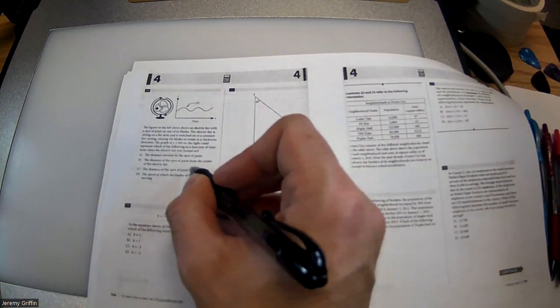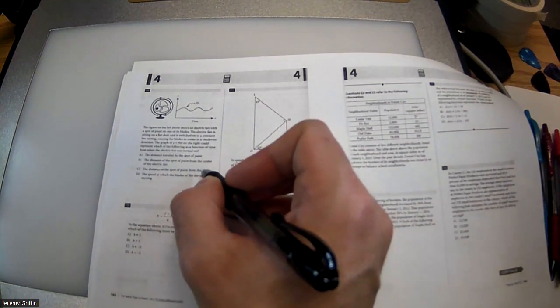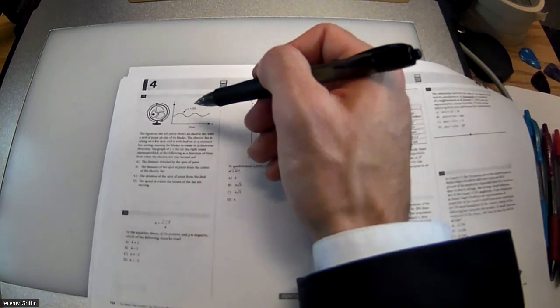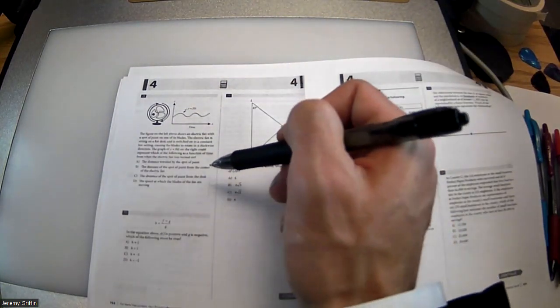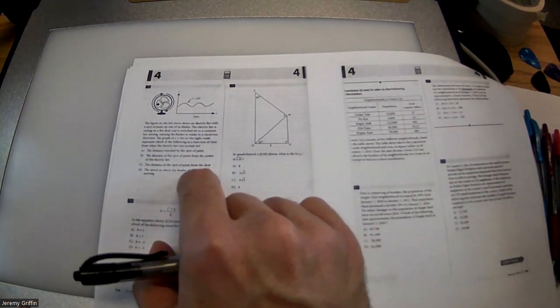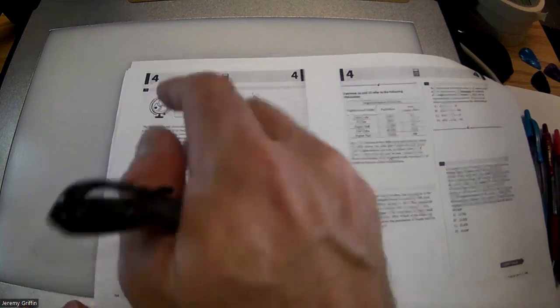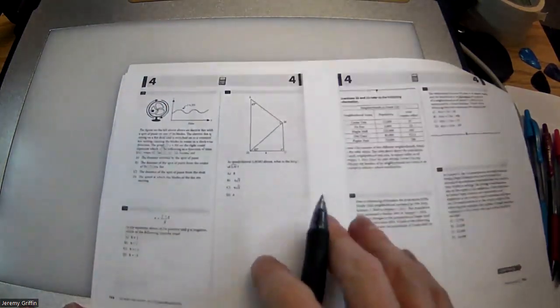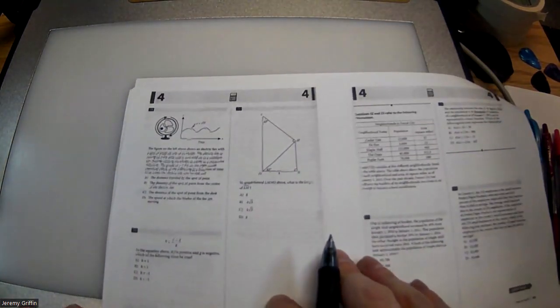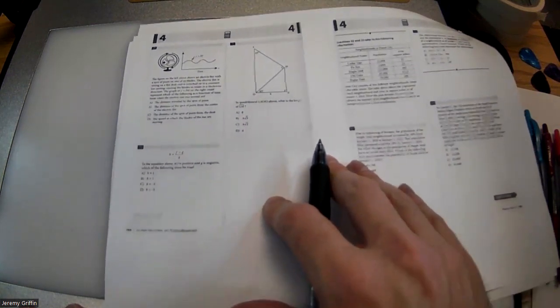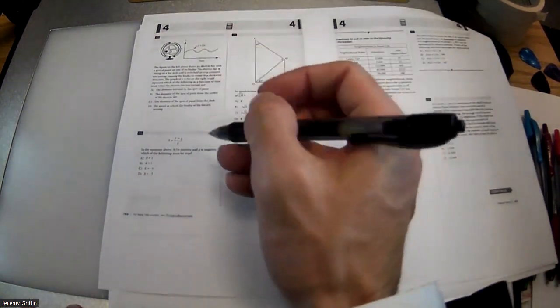The distance of the spot of paint from the desk. Okay, that's talking about its vertical displacement. That's got to be what that is. 19, yeah, 19 is C. Let's check out option D real fast. The speed at which the blades are moving. Well, the speed is also constant, which will also be a flat graph. Okay, so a flat curve. So 19 is C.